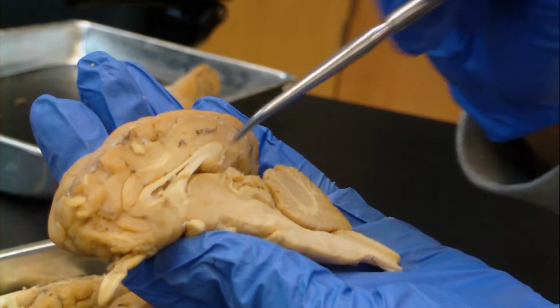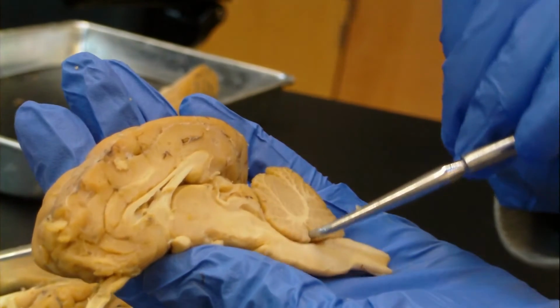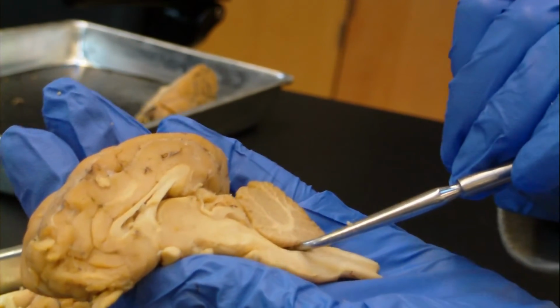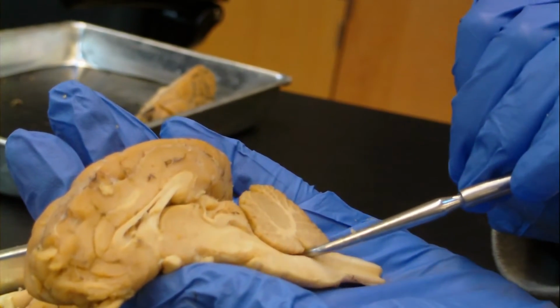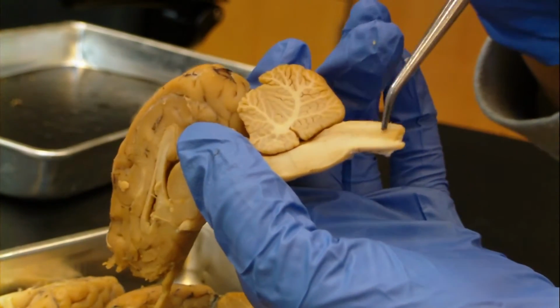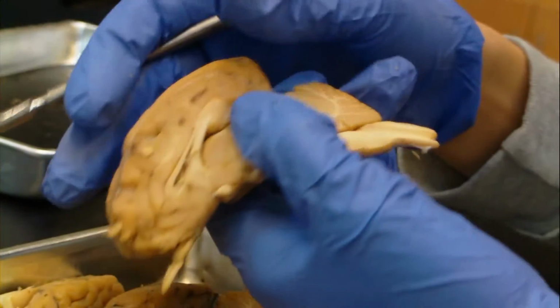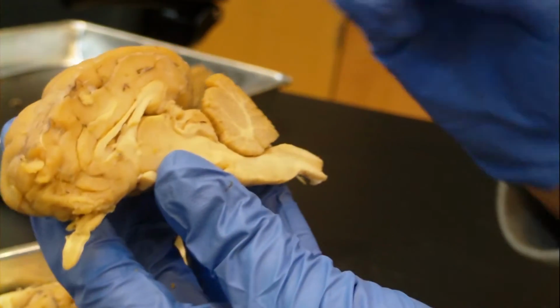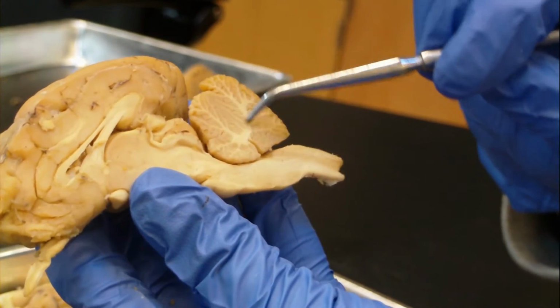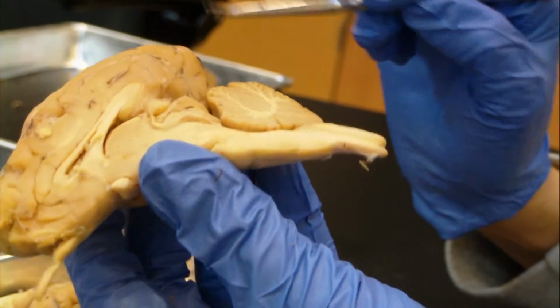The CSF flows from the third ventricle down the aqueduct into right here, which is the fourth ventricle. This brown area is the central canal. Arbor vitae is the tree. And that's it.